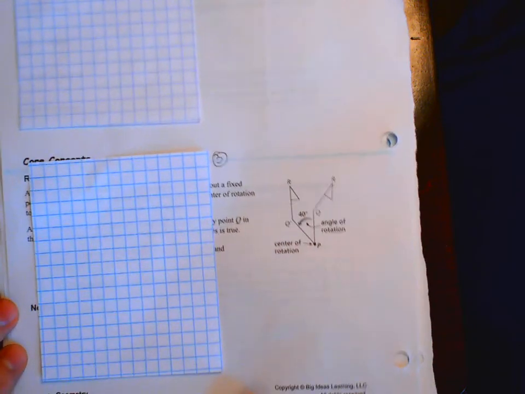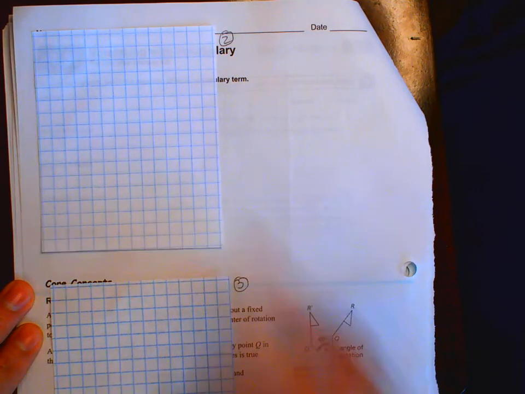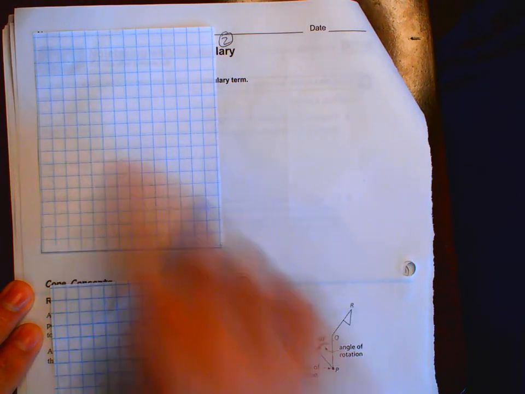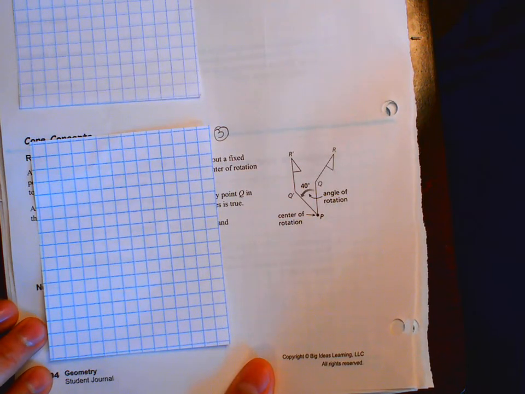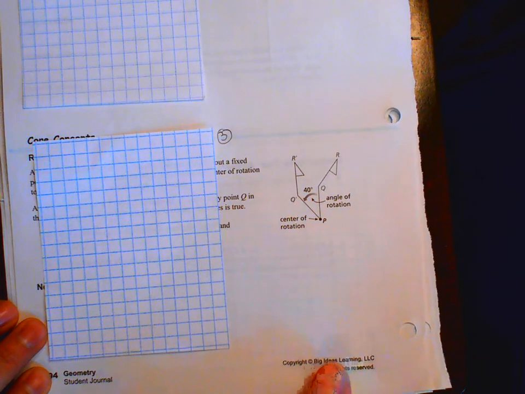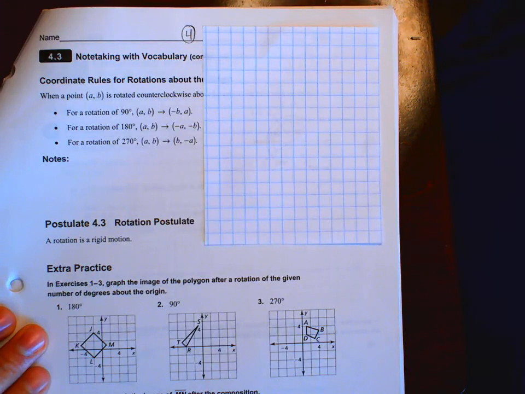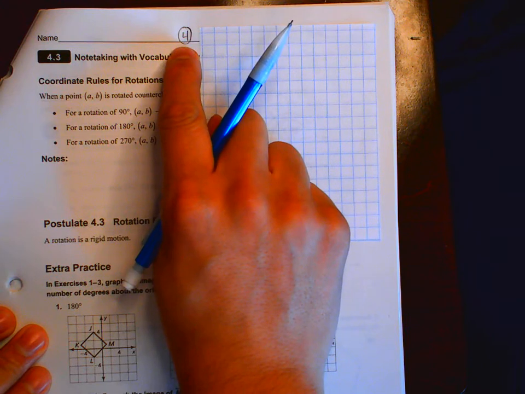On the next page, you will be putting the other 2. This one here is for problem number 2. And this one here is for problem number 3. Make sure you're pausing the video so you can glue these. And then the last graph paper is going to go at the top right of page 105. And this is going to be for problem number 4.